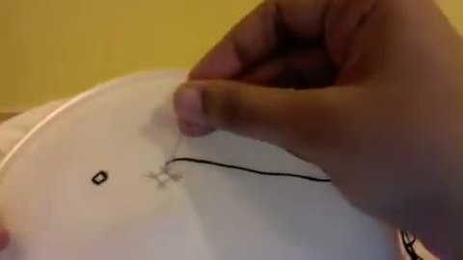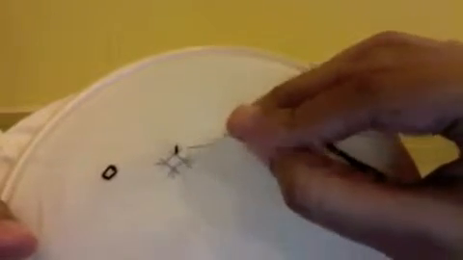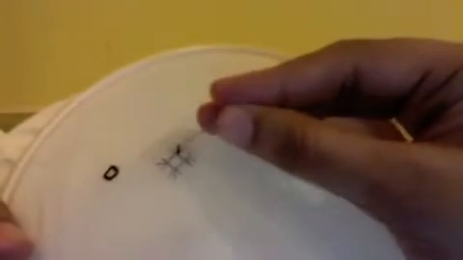You come out from here, and then you go into this part. Now that you've started with this one, it is best to complete this whole outer part before you move on to the next part of the motif. So we've come in there.